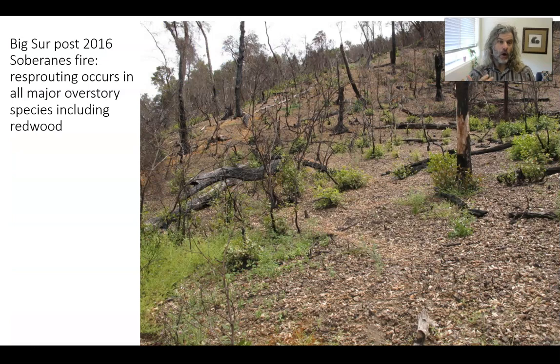Here's an example of how rapidly forests in the Coast Range are able to reestablish following fire. This is a photograph from the 2016 Soberanes fire in Big Sur. This was a major wildfire. It burned very hot, killed most of the overstory in many forests, and yet it killed few individual trees. And I'm speaking about genetic individuals of trees. Even with all of the aboveground biomass killed in much of this photograph, the individuals are still alive and they are resprouting prolifically and reestablishing within this forest.